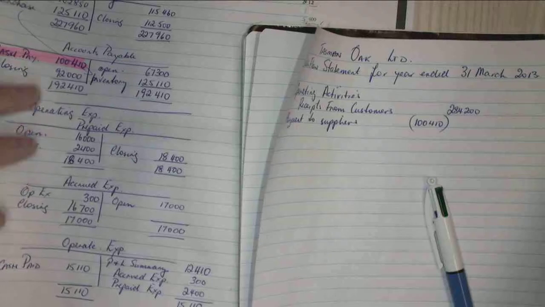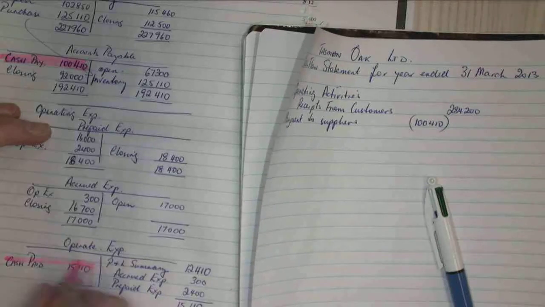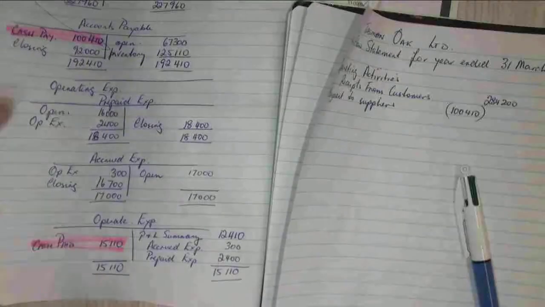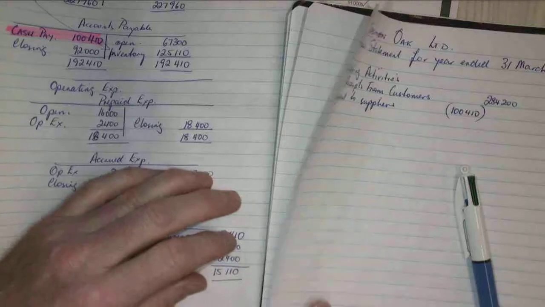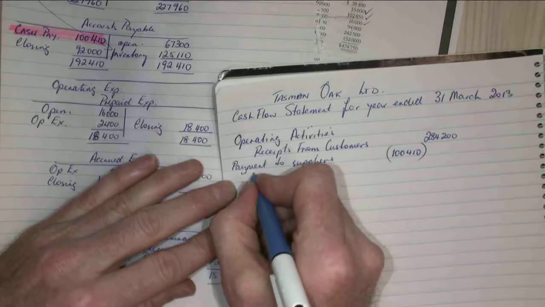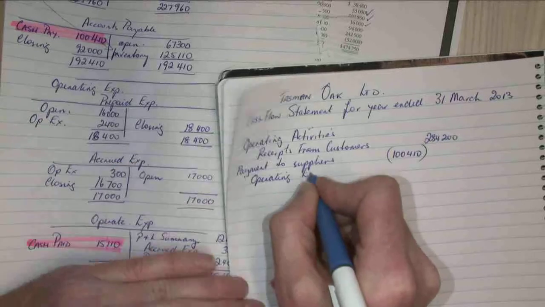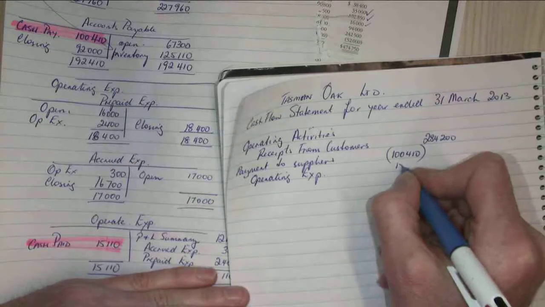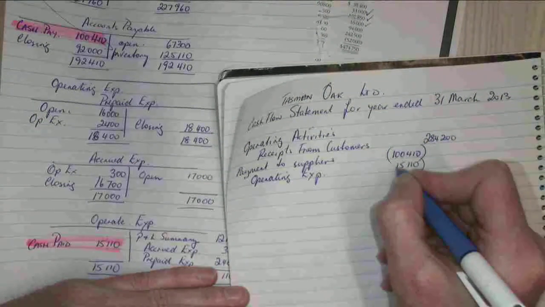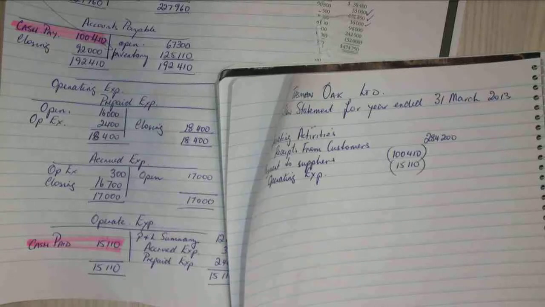My cash paid for my operating expenses, worries me I didn't highlight that. So we're looking at my operating expenses there, which was 15,110, once again bracketed because it's a cash outflow. Is there any other items that I need to include?